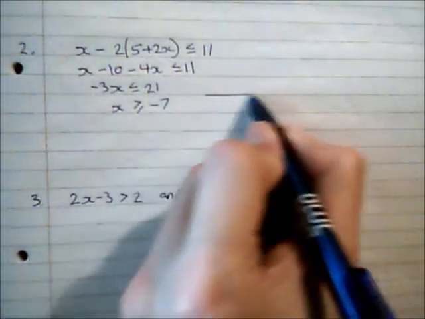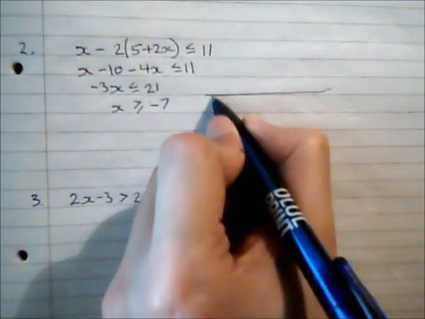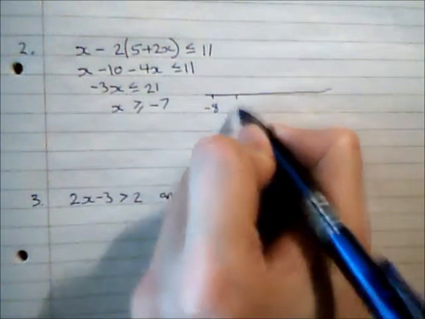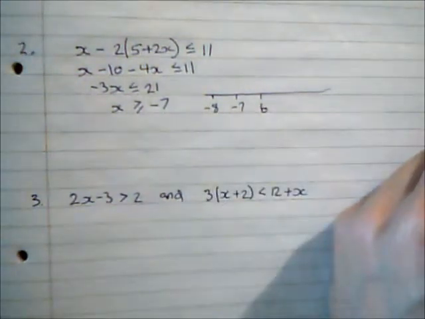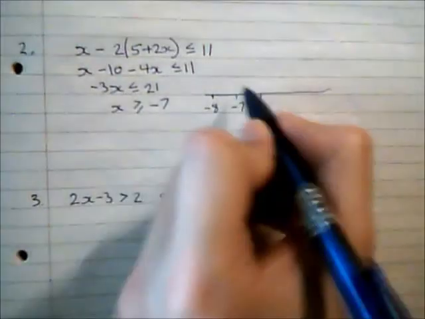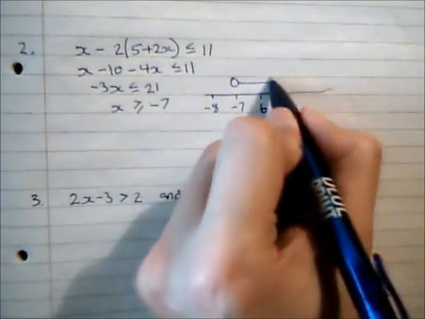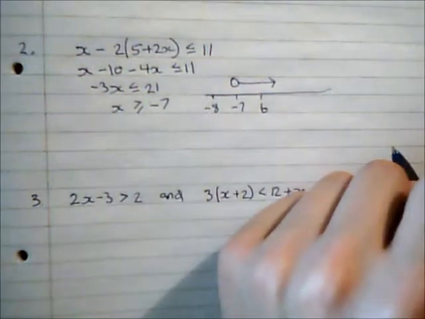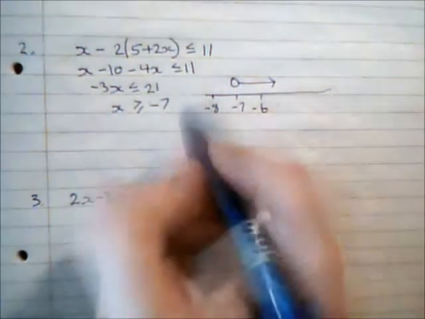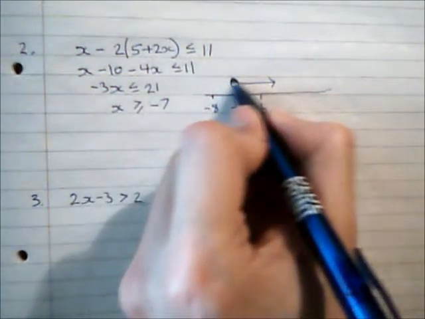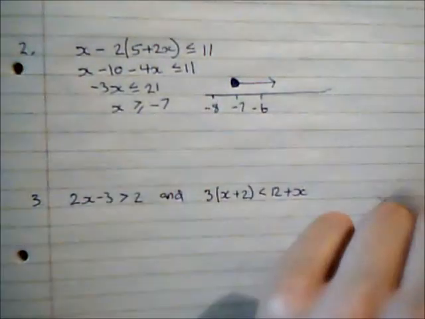So I'm going to represent part of a number line, so this is at x is negative 7, so just going to show part of a number line. So the circle is going to be at negative 7, and it's showing that x is greater than that. So I put an arrow going in the positive direction. And because it's greater than or equal to this time, I'm just going to shade that circle, and that shows that it can be equal to negative 7 as well.